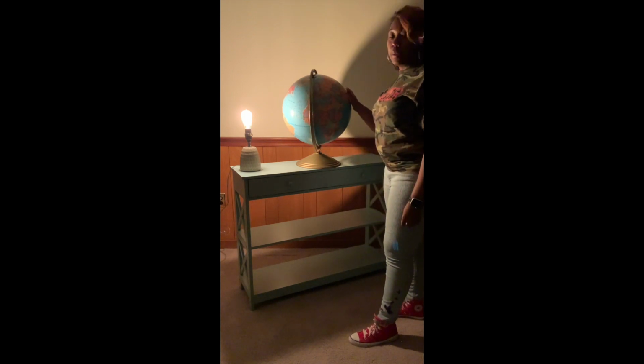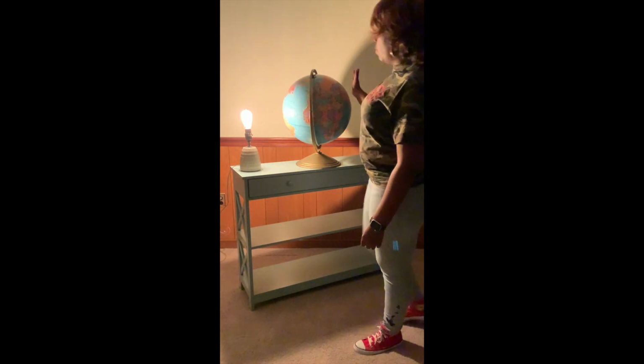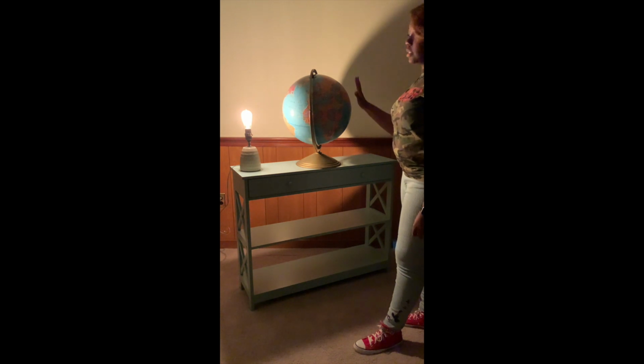The lamp represents the sun. The globe represents the earth. On this side, we have the western hemisphere. Remember, we live in the western hemisphere. This side is the eastern hemisphere. Now, in the western hemisphere, it is daytime because this side of earth is facing the sun. Now over here, it is nighttime. See, it's dark. It's facing away from the sun.